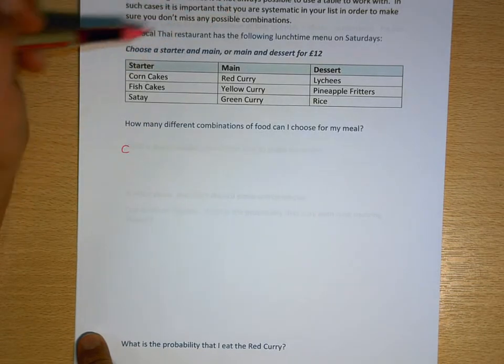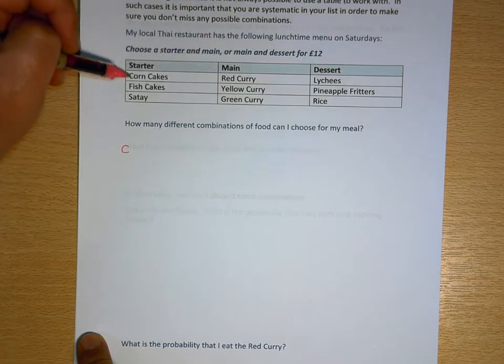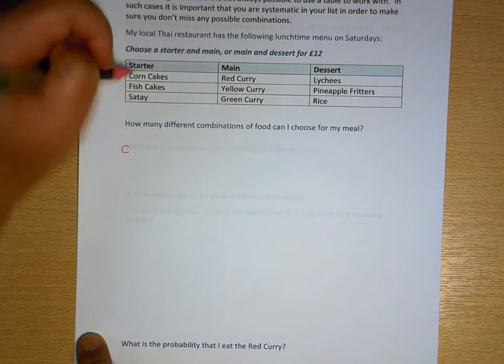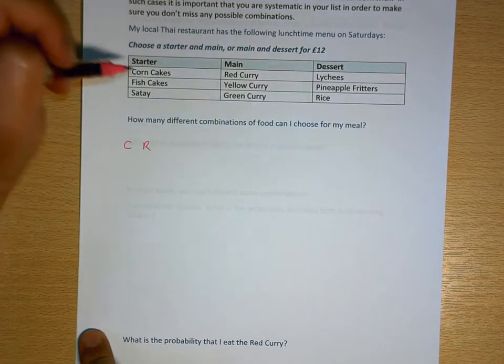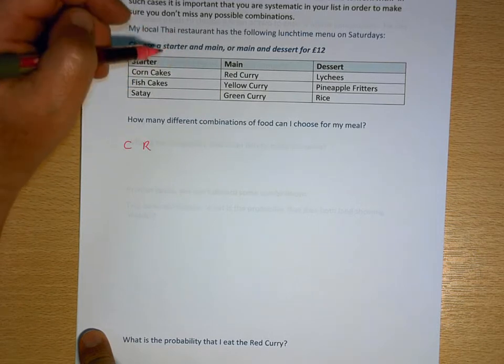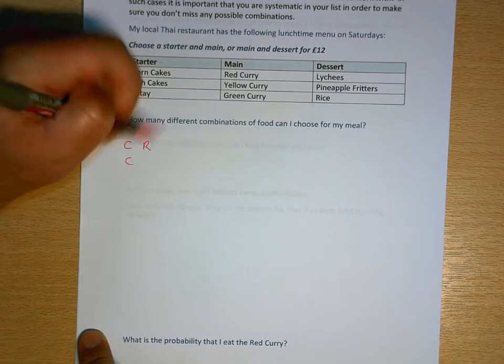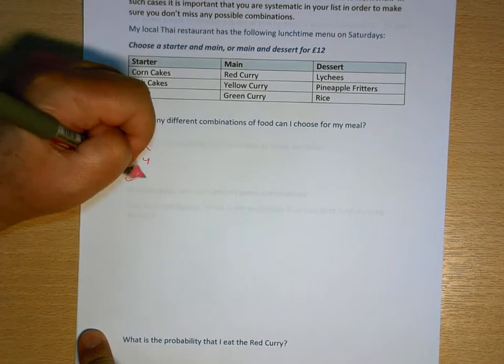Choose a starter and a main, or a main and dessert. So starter and main could be corn cake and red curry. But keeping my corn cake as the starter, what other possible outcomes could I have? Well, I could have a corn cake with a yellow curry, and I could have a corn cake and a green curry.